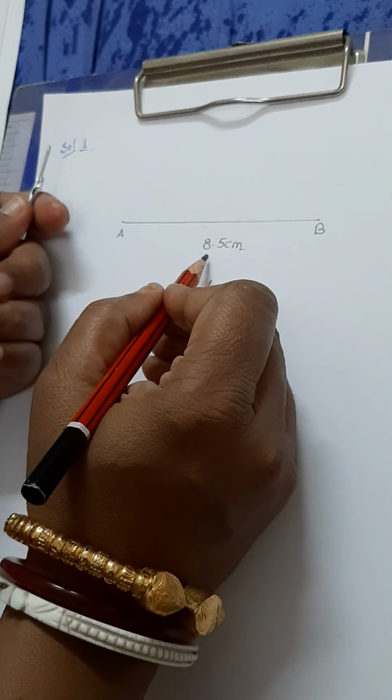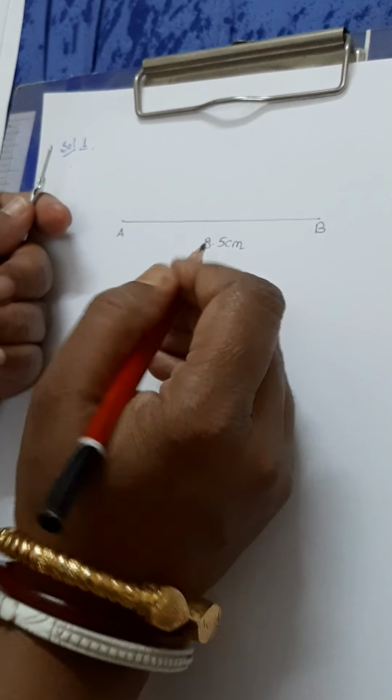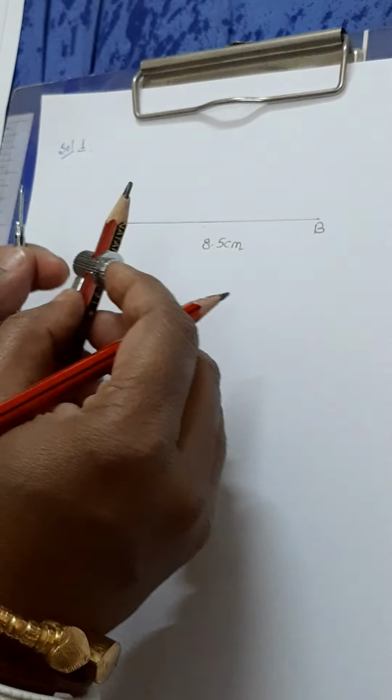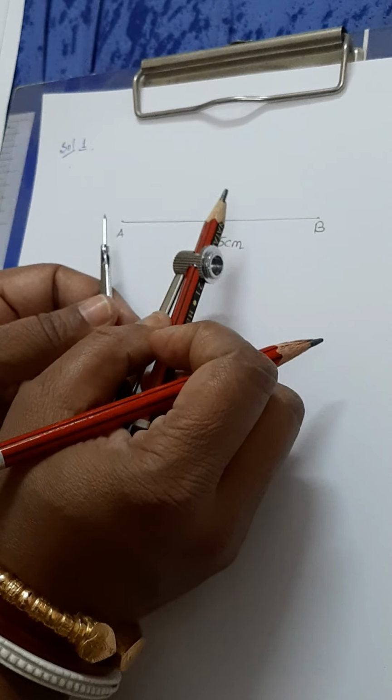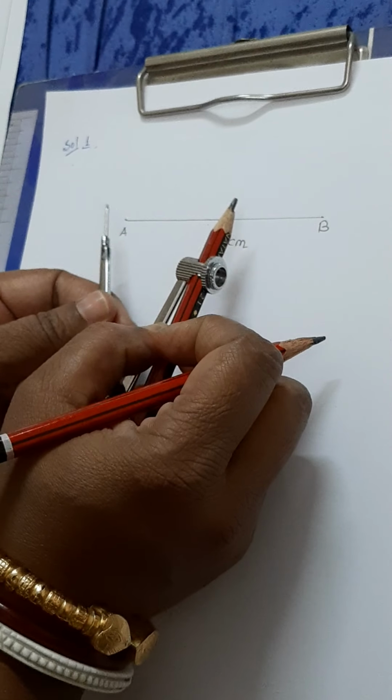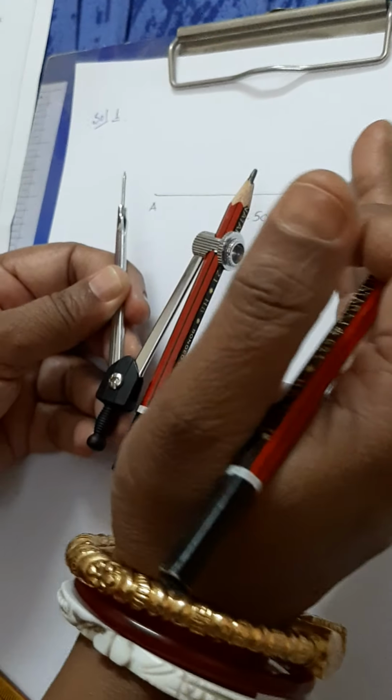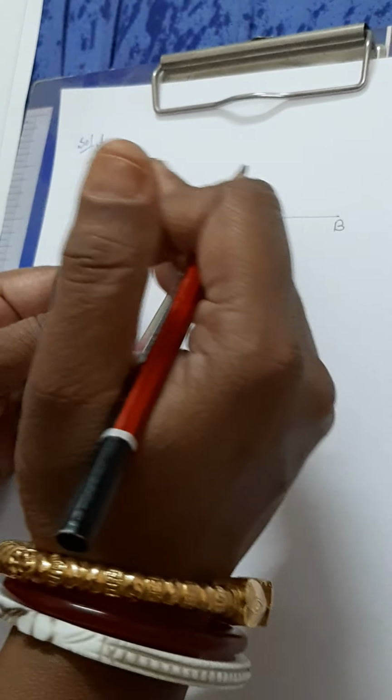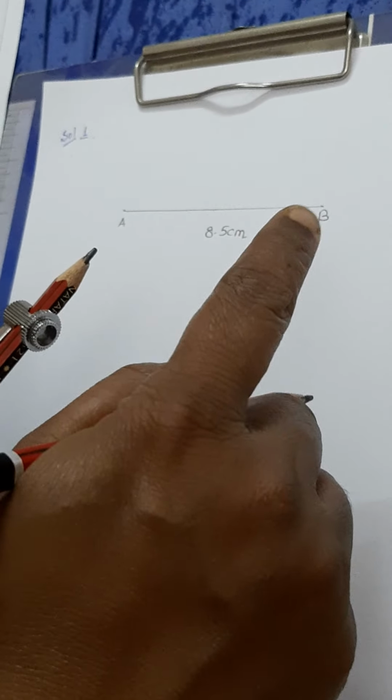Now 8.5, so approximately it will be 4.25, or we can say this opening should be more than 4 and less than 5 centimeter. It should be more than 4.25 centimeter, because if it is not that, then we will not be able to get the perpendicular bisector. Let us see how we will get.